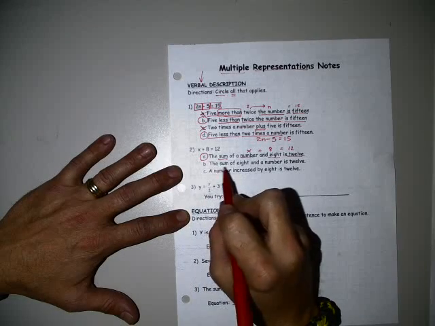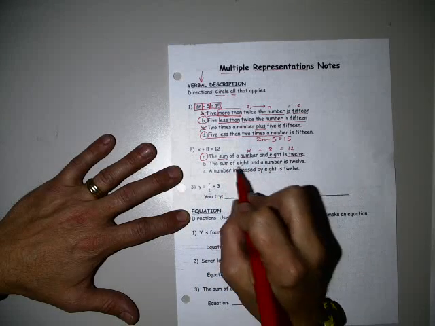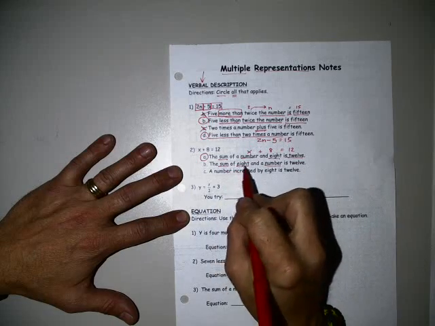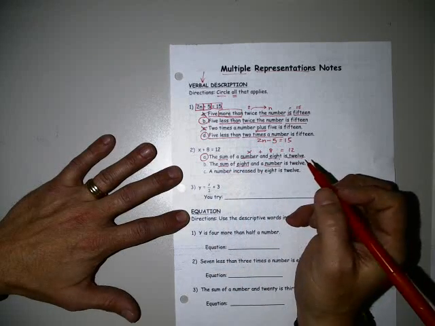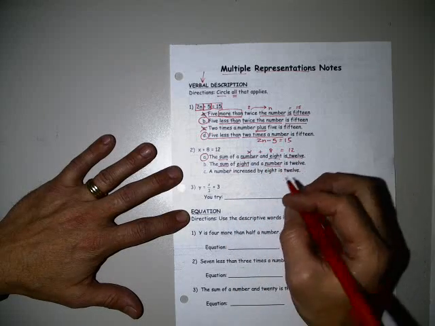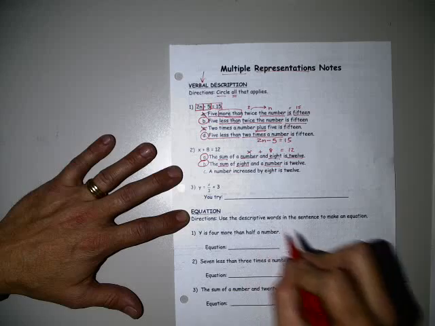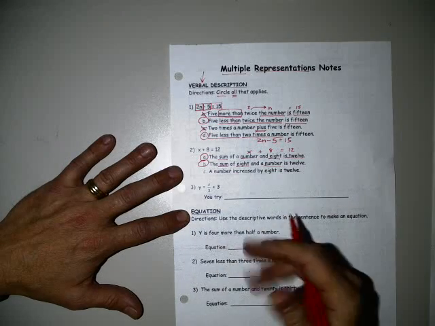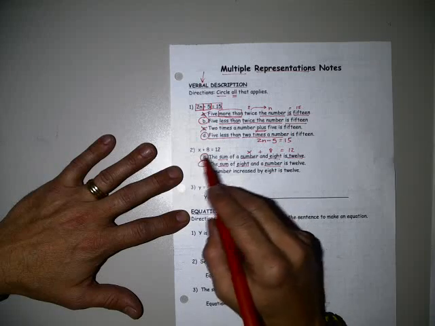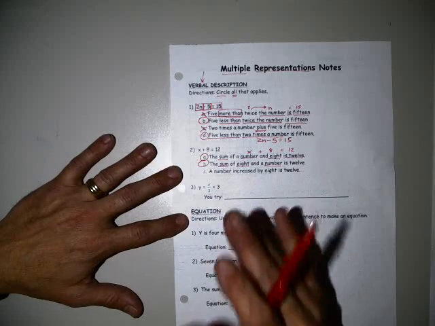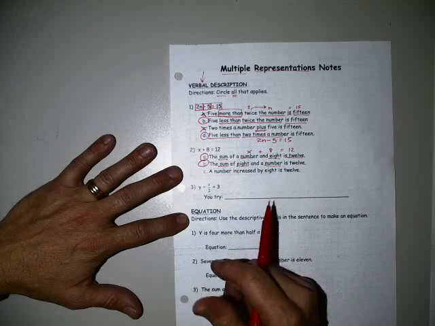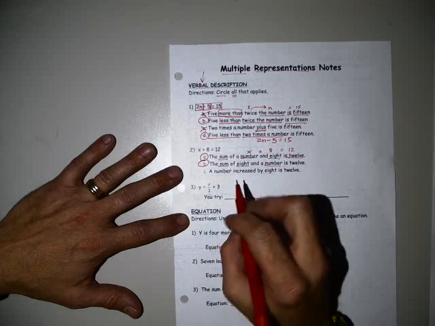The next one, the sum of 8 and a number is 12. 8 and a number, sum means add. Even though it's backwards, addition doesn't change anything. X plus 8 is the same as 8 plus x in this case, so that does work. And that doesn't work with subtraction. In other words, if this was a subtraction problem, then I can't just flip-flop the numbers. That changes the answer. But addition, you can add either way, and the answers are always the same.